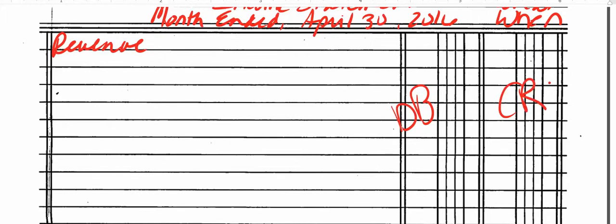I know that's weird, but when we're using a 2-column financial statement, you can't think of the left and right side as debits and credits anymore. Okay, so our revenue is fees income. That goes on the right hand side.